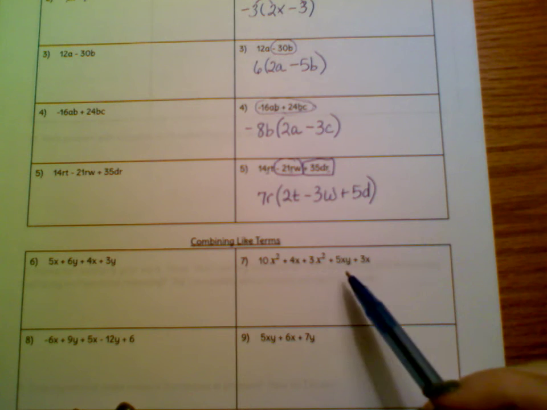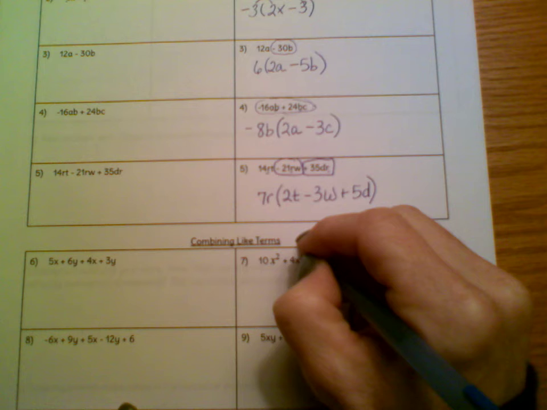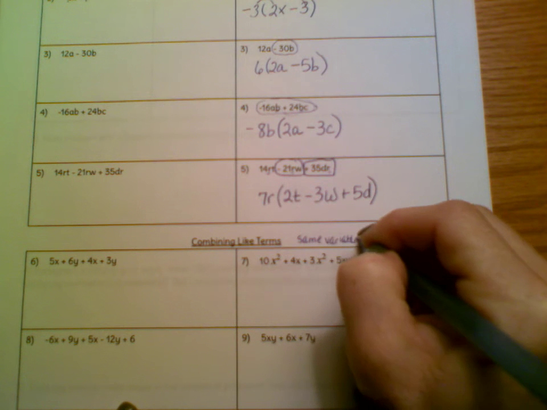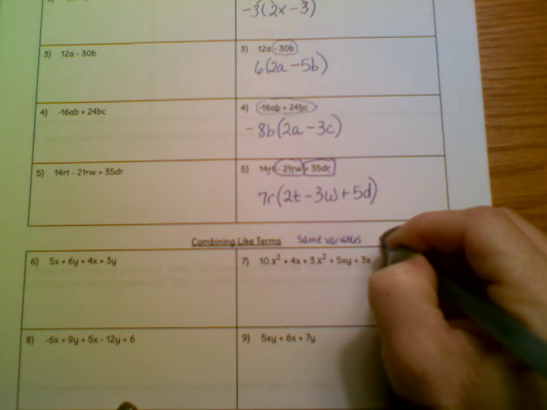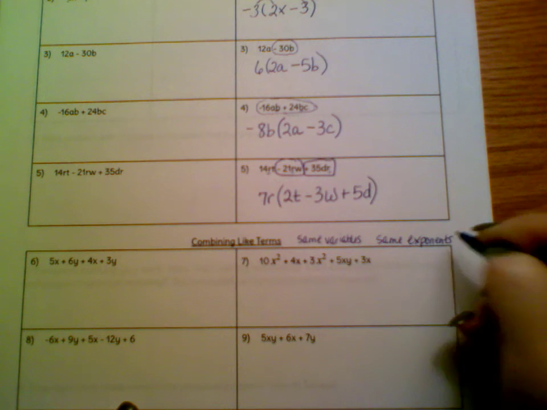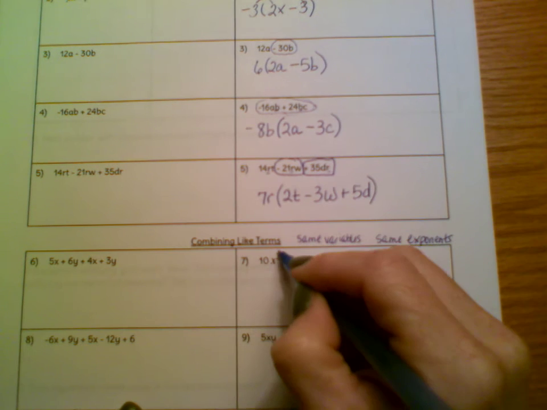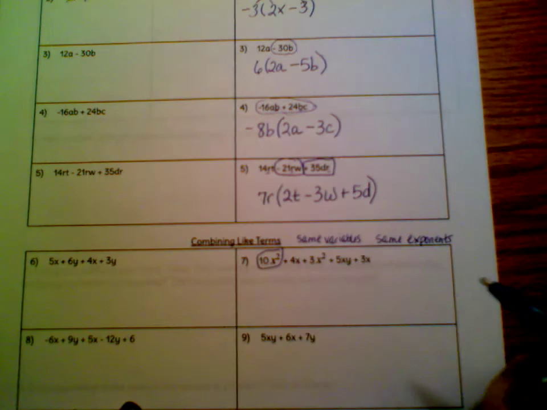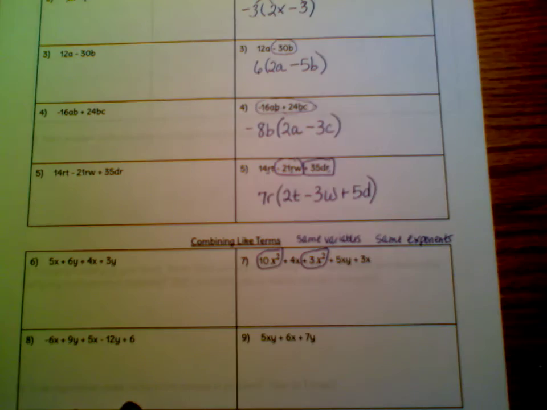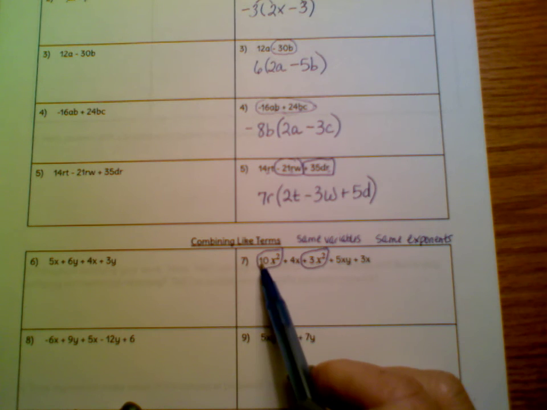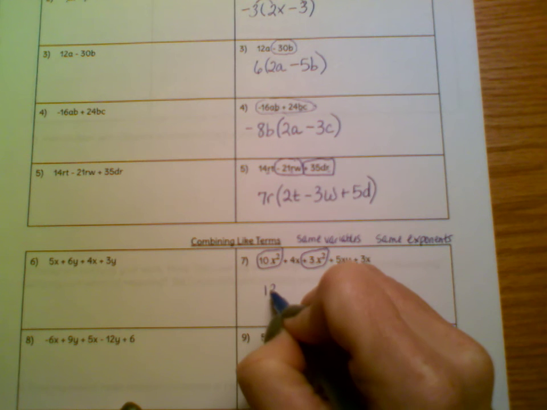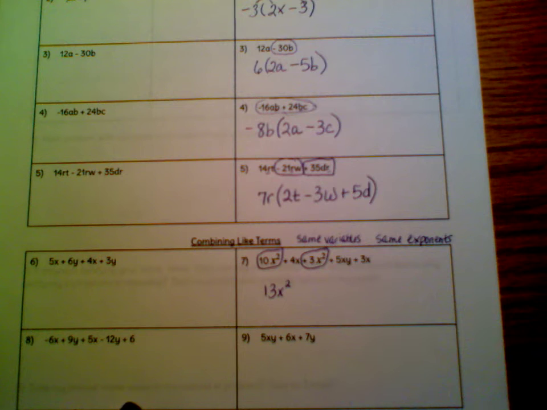Okay, combining like terms. I can only combine terms that have the same variables, and they have to be the same exponents to call them like terms. So when I look at this, I see 10x squared, and again, I'm always taking the sign in front. Here's another x squared. So these two are like terms. So I'm going to say 10x squared plus 3x squared. Altogether, I would have 13x squared.